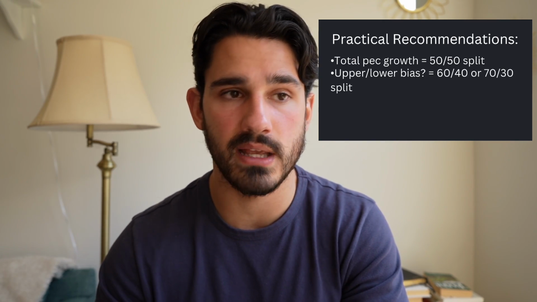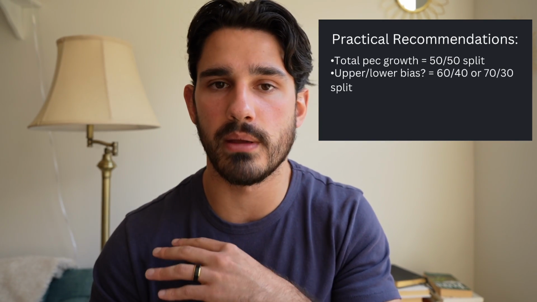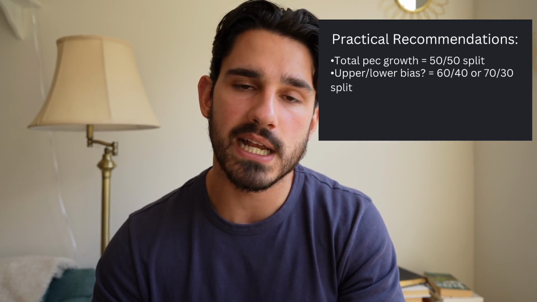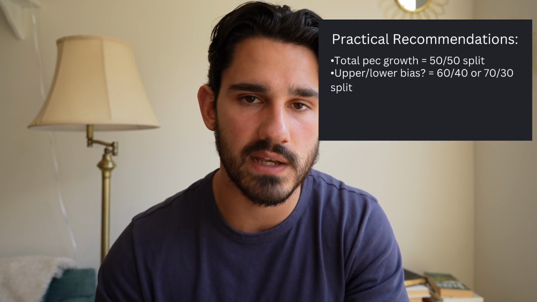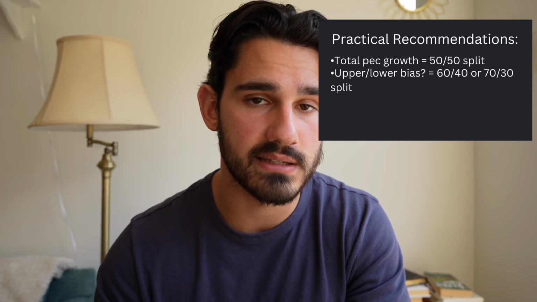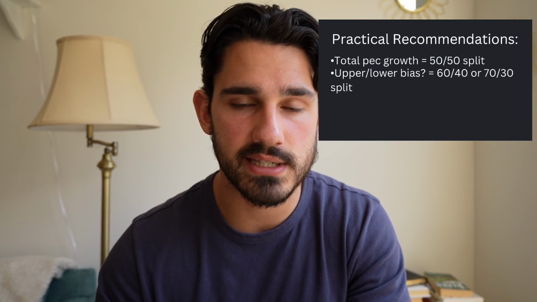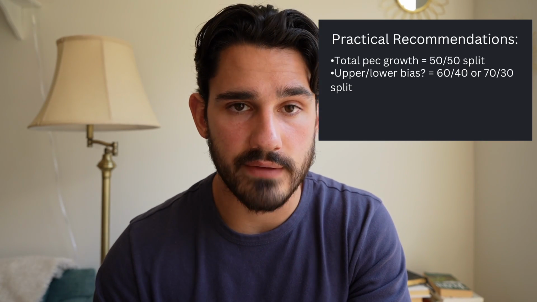And again, if you're doing 10 or 15 sets in a week, you can say, okay, I'm going to maybe divide 5 sets to the lower pecs and then 5 sets to the upper pecs. Or if you have a bias and you want to split it up a little bit less evenly because maybe you want to grow your upper pecs a little bit more, or maybe you want to grow your lower pecs a little bit more, consider more of a 60-40 split or a 70-30 split, where maybe if you're doing 10 total sets and you want to train your upper pecs more, maybe do 6 or 7 of those sets for the upper half of the pecs, and the remaining 3 to 4 for the lower half of the pecs.